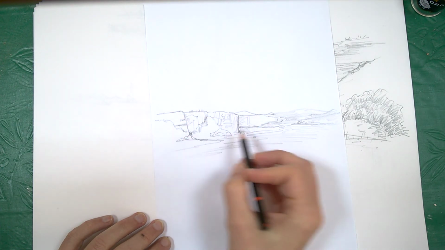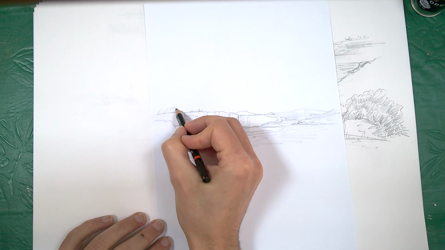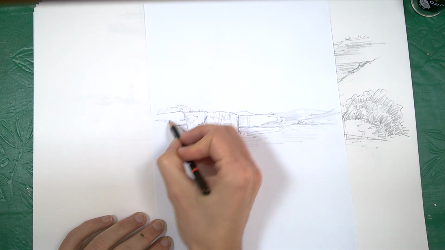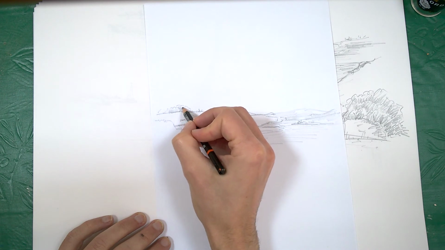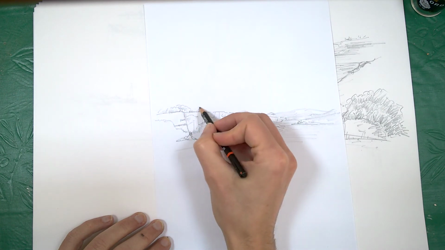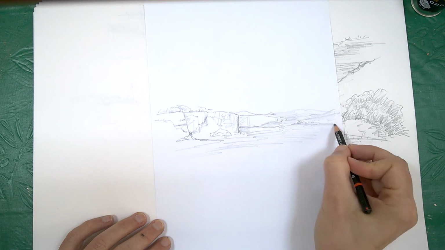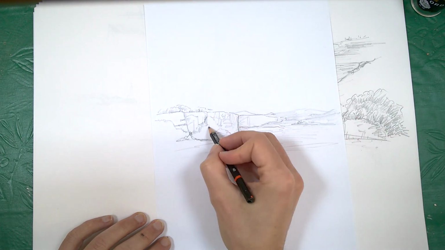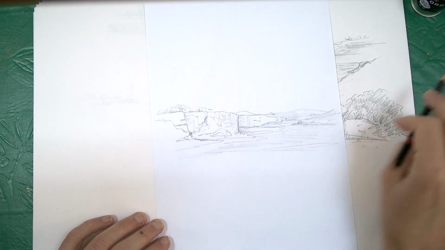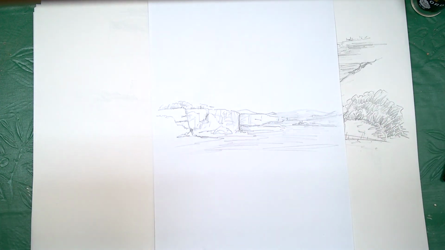Maybe add a tree or something if you wanted up here. I'm not going to do the full trees, I can't see all the trees, I'll just do a little bit of foliage as we've done before. Darken it up at the base. And then if you wanted, you could add a boat or something in here, or whatever. When you've got the idea of that, you can do all sorts with it.